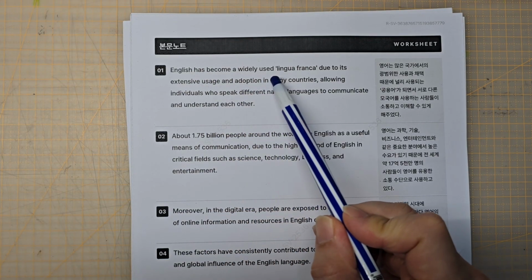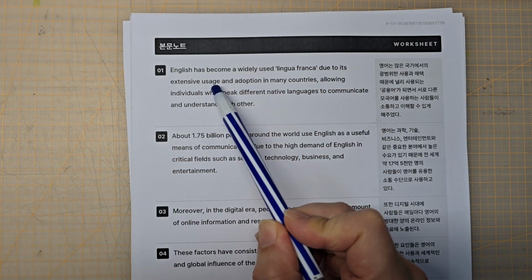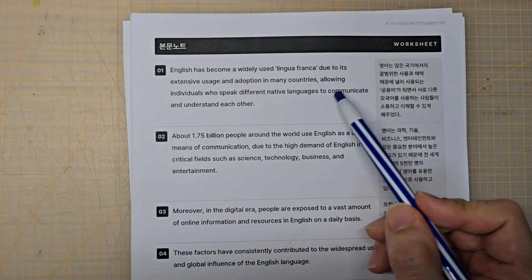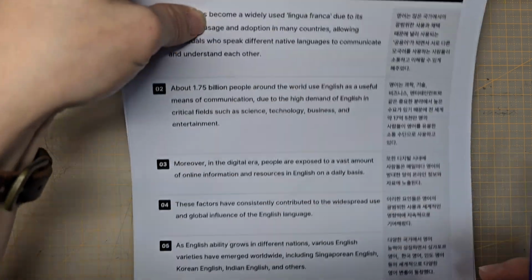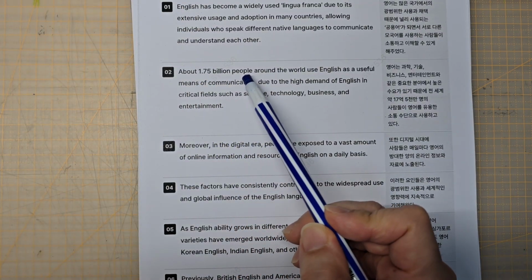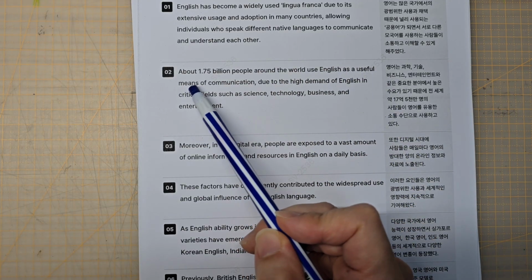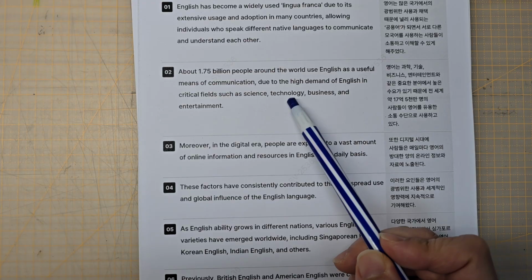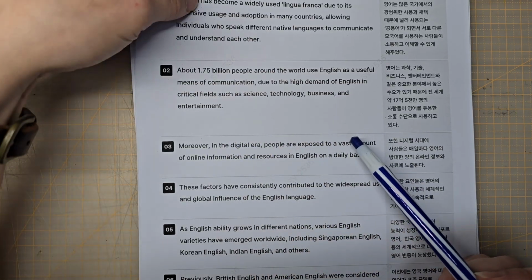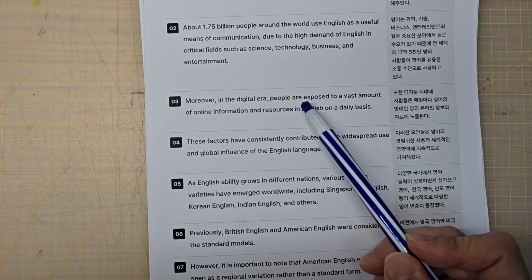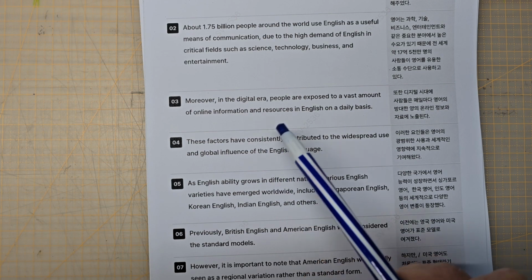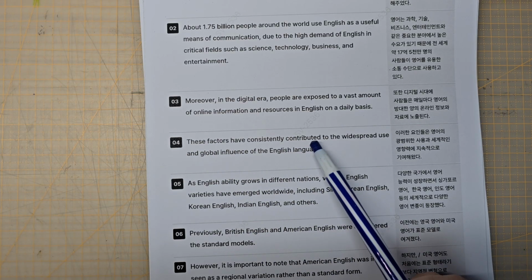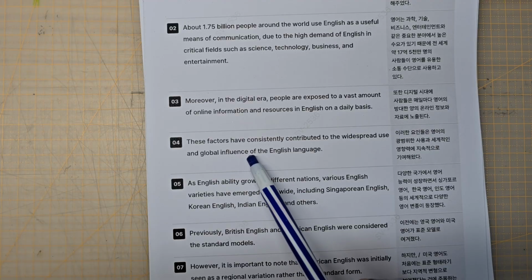English has become a widely used lingua franca due to its extensive uses and adoption in many countries, allowing individuals who speak different native languages to communicate and understand each other. About 1.75 billion people around the world use English as a useful means of communication due to the high demand of English in critical fields such as science, technology, business, and entertainment. Moreover, in the digital era, people are exposed to a vast amount of online information and resources in English on a daily basis. These factors have consistently contributed to the widespread use and global influence of the English language.